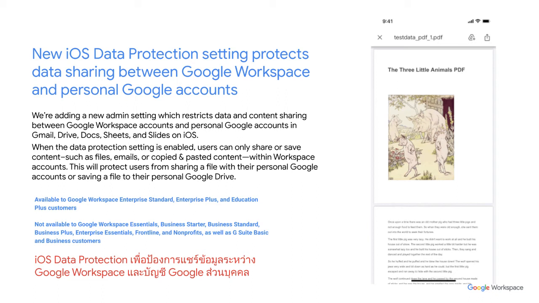Now, earlier last month, we launched the new iOS DEP feature, which gives you a little bit more advanced protections in case the user is trying to share data between their work profile and the personal profile. To give an example, let's say the user downloads the Gmail application on their iOS devices, right? So they can probably have both their Google Workspace account and their personal Gmail account.